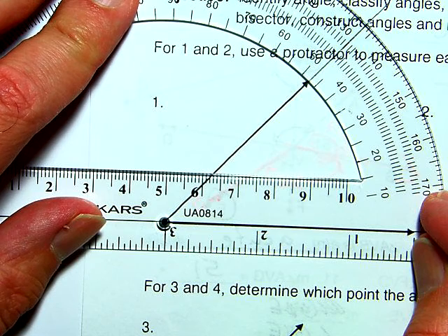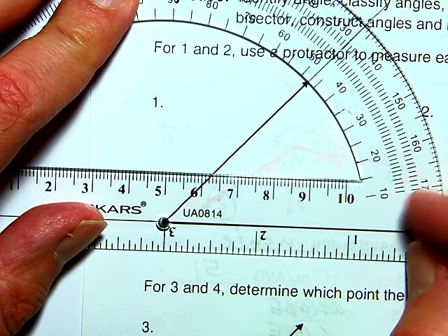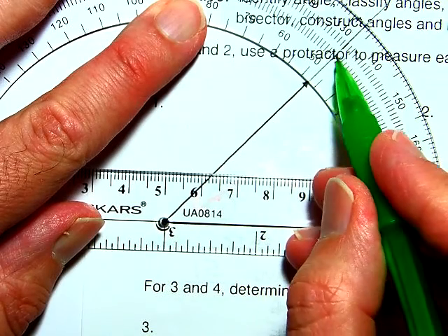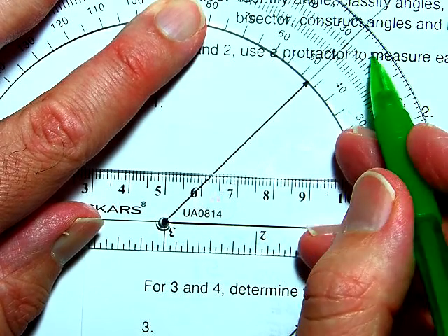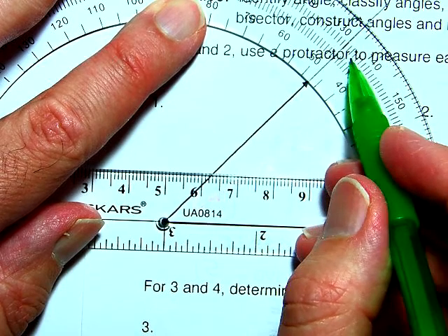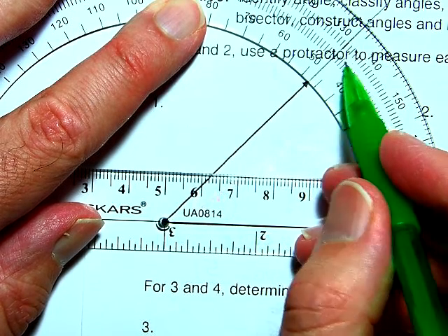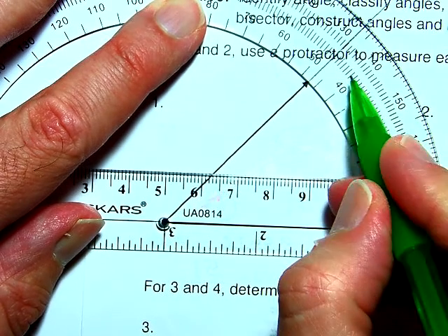I'm just trying to line up the origin, trying to line up the baseline, and so I've got an intersection just about there, and that is about, I'm going to have to take a look, about 46 degrees. Okay, so 45 degrees is about here, we're about 46 degrees. Now, let's count specifically.